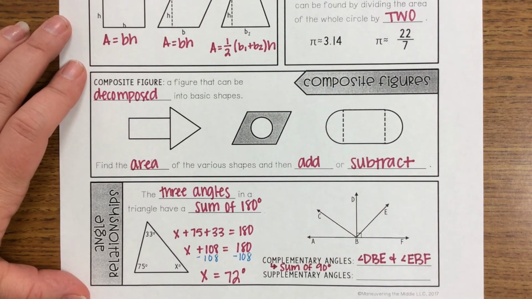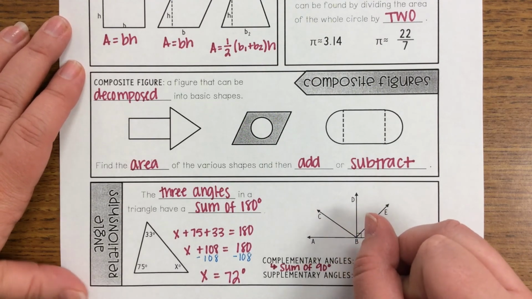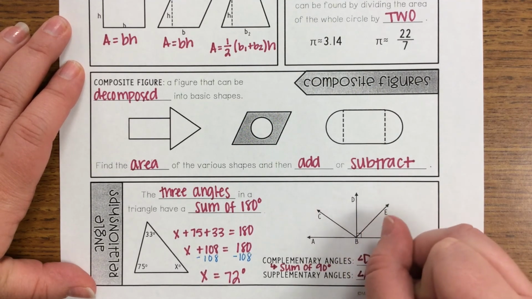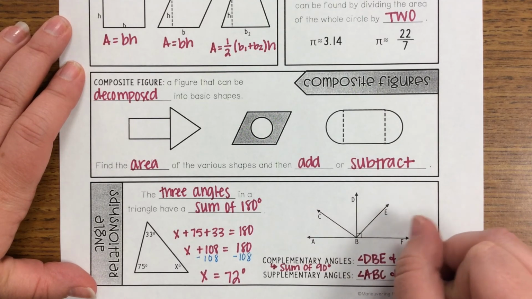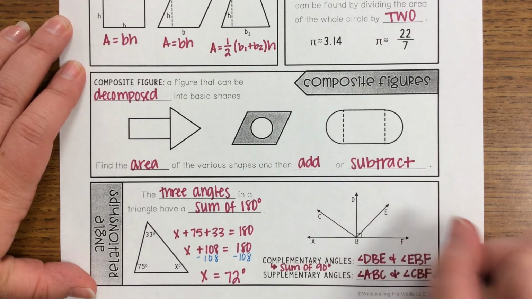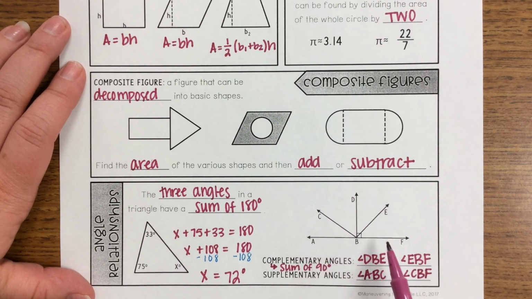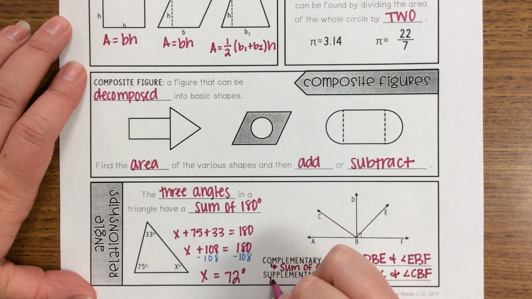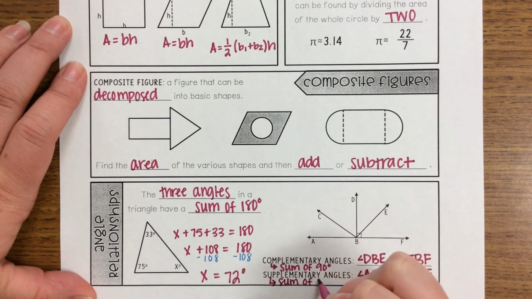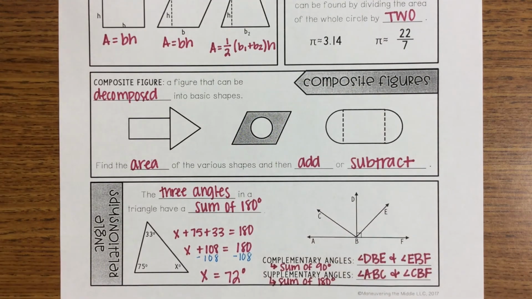And a pair of supplementary angles in this example here would be angle ABC and angle CBF. So ABC and CBF, I can see that these two angles together create a straight angle, which has a measure of 180 degrees. So that means that supplementary angles have a sum of 180 degrees.